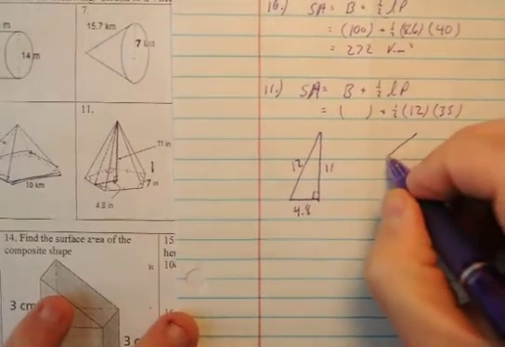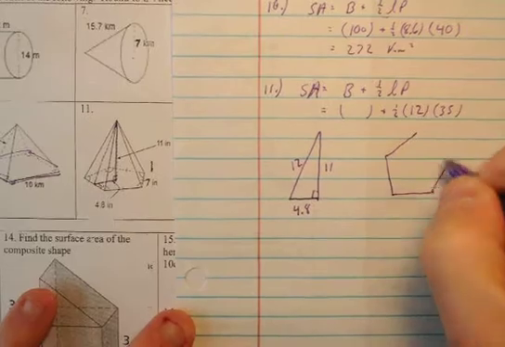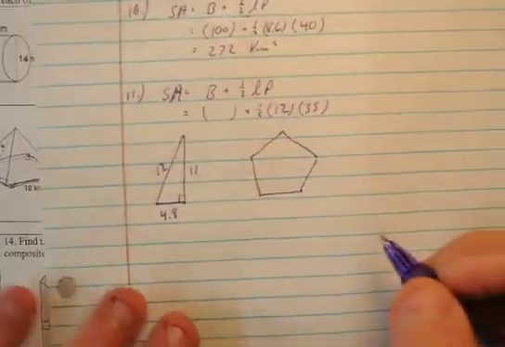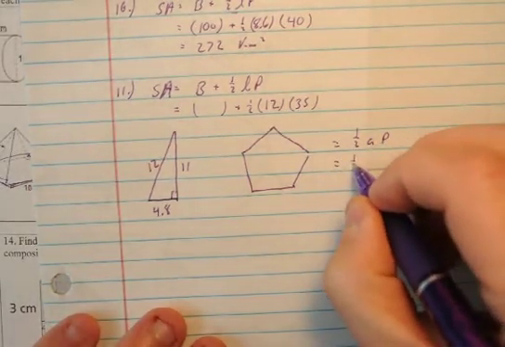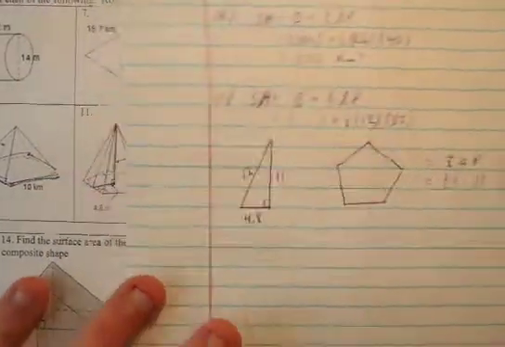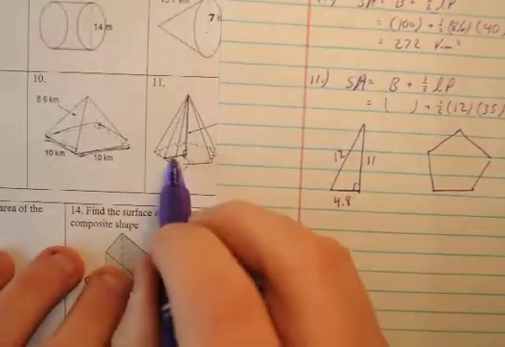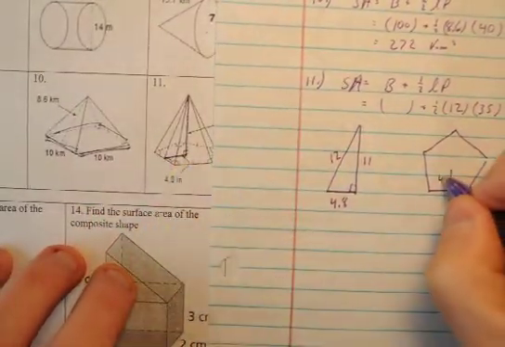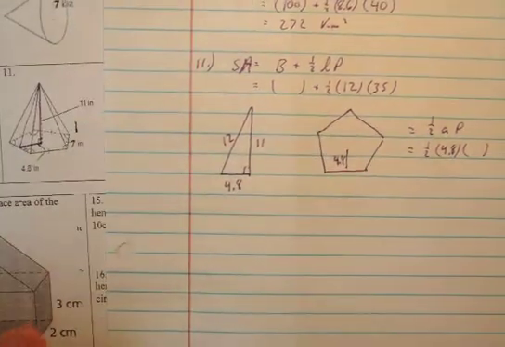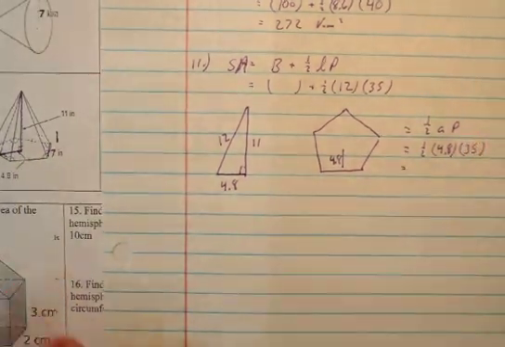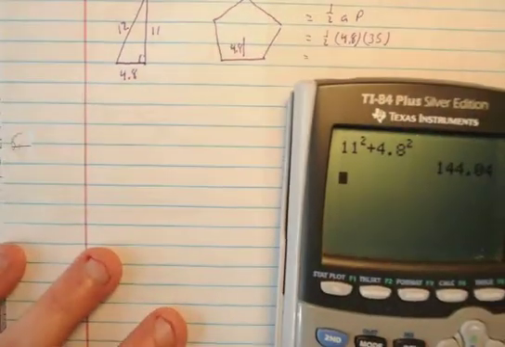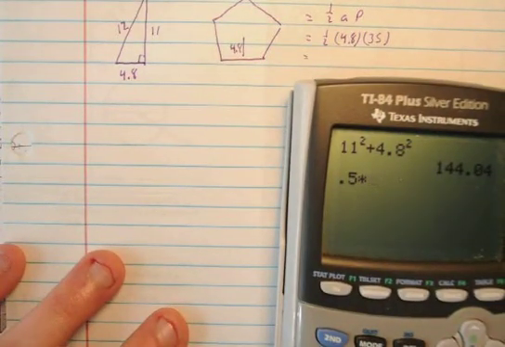So let's look at this thing. How do you find the area of a pentagon? Same as before, 1/2 apothem times perimeter. Do they give you the apothem? Sure do. Apothem is 4.8. Do they give you the perimeter? Sure do. 7 times 5, which is 35. So therefore the area of this thing is 0.5 times 4.8 times 35. 84.